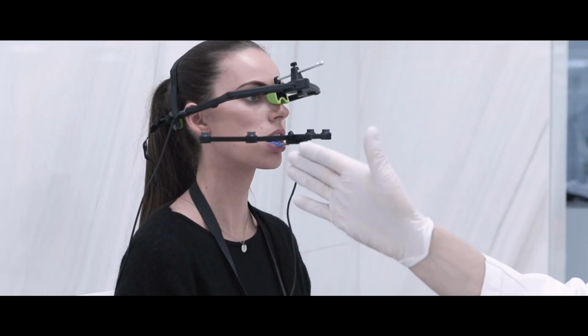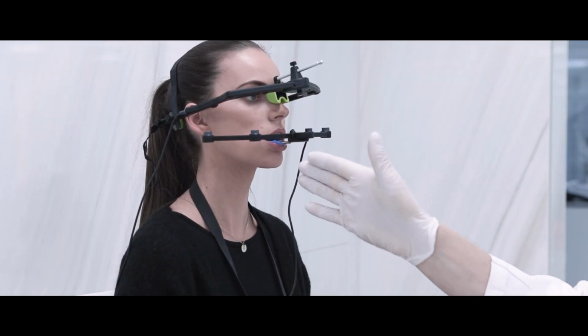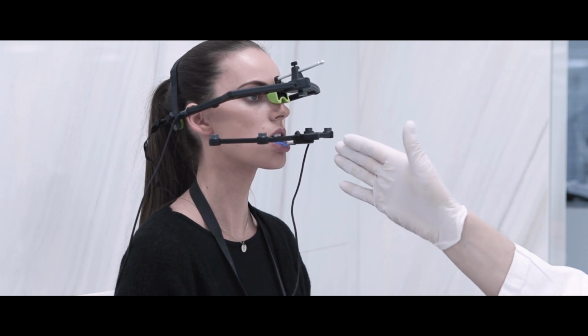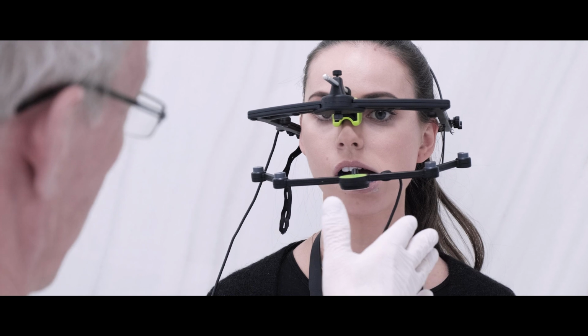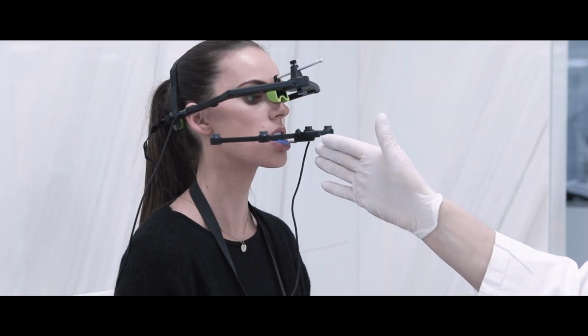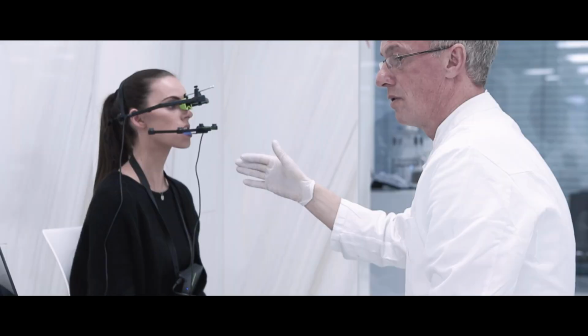The patient is asked to repeat with her jaw the movements shown by the doctor, in order to digitize them, such as mouth opening movements, protrusion, and left-right lateral movements. The plane analyzer creates a PDF document with the indications of the parameters needed to individualize the articulator.